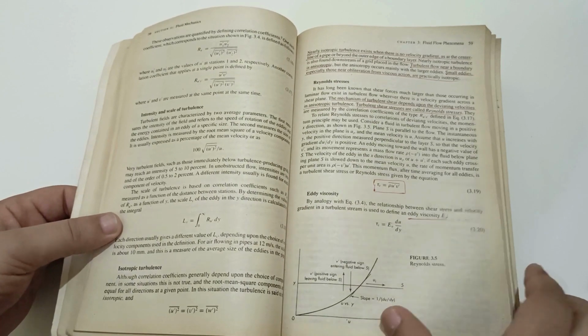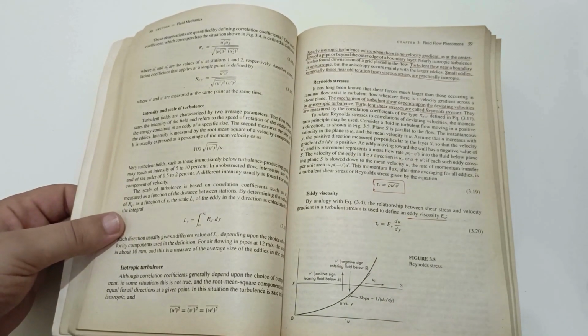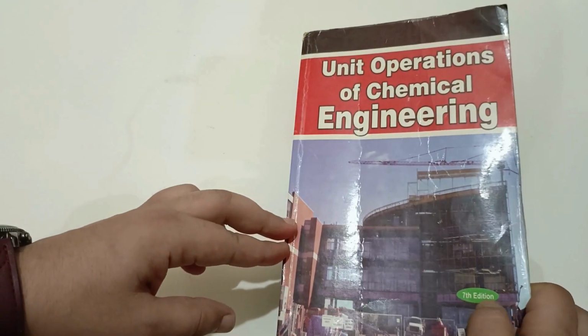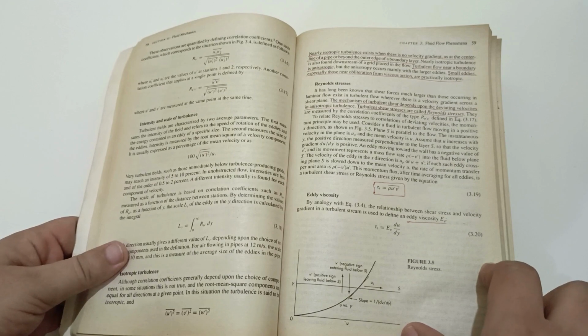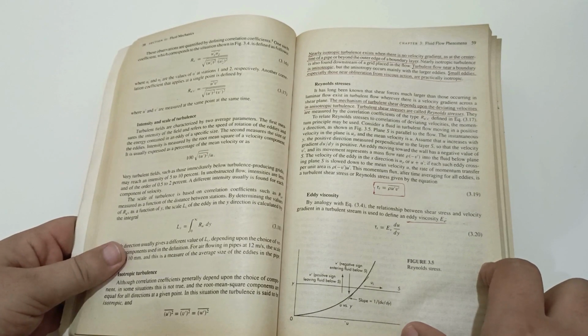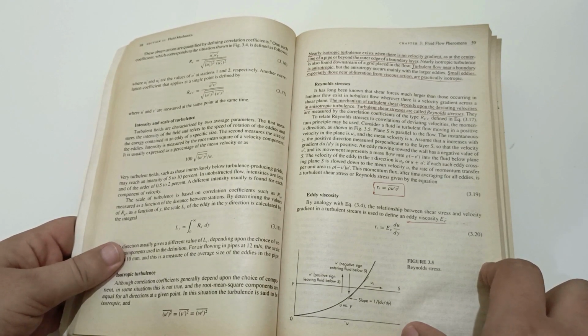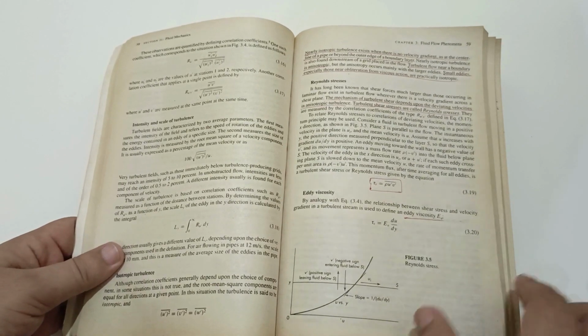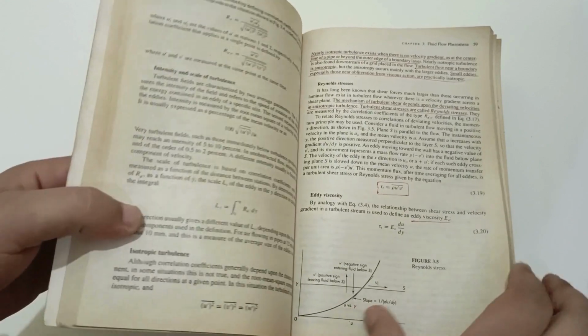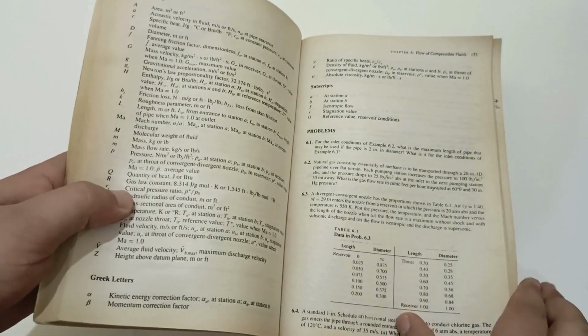And the fourth strength, in my opinion, is its updated content. As I have told you, this is the seventh edition, so successive editions of the book have incorporated modern advancements and contemporary practices in chemical engineering, ensuring that the material remains current. So these were the strengths I have shown you.